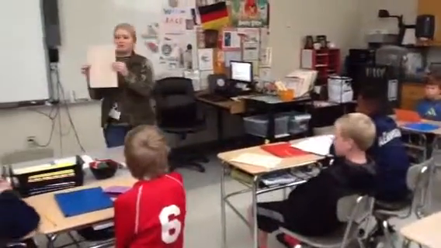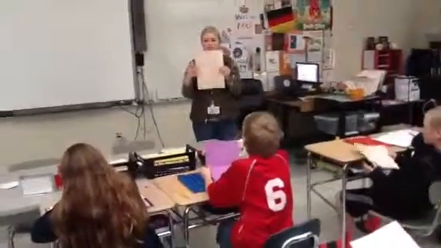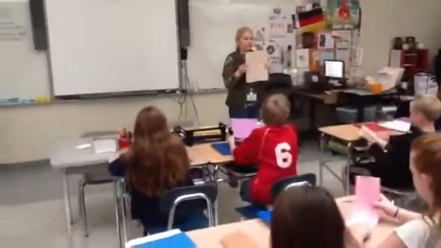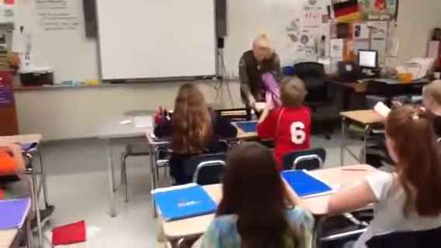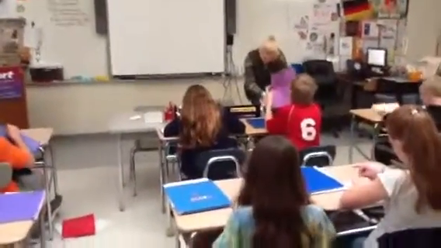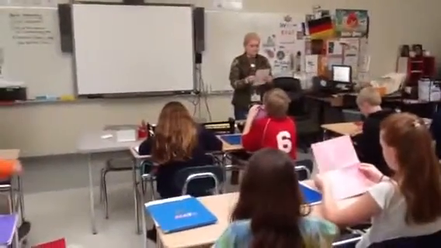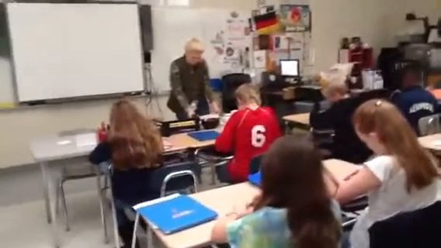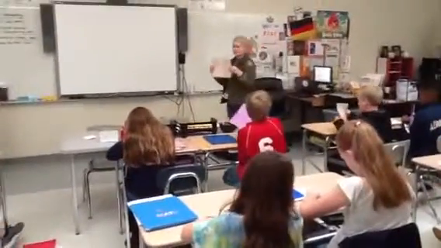Alright, so now once it is split into 2 parts, I want you to fold it so each half is folded into a half. So then I'm going to fold mine like this. So each half is divided into 2 parts. So then I want you to unfold it.